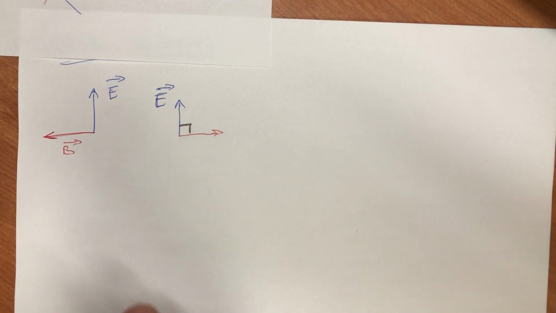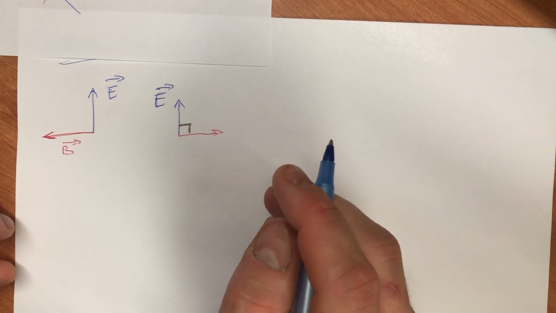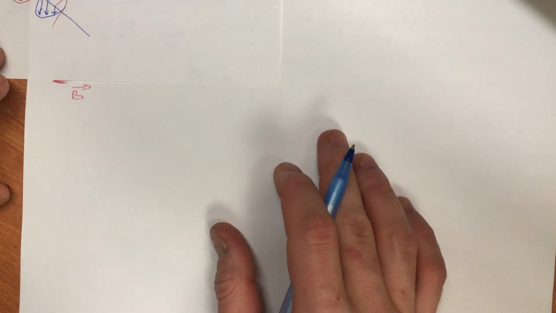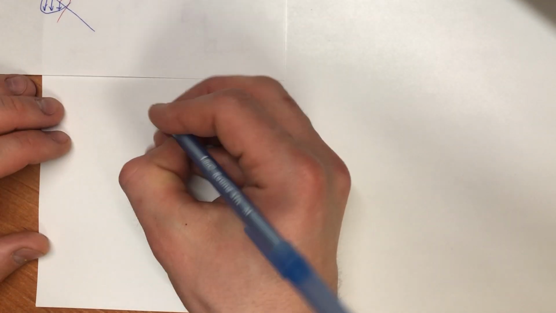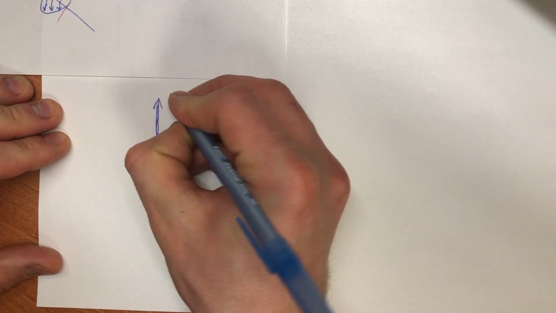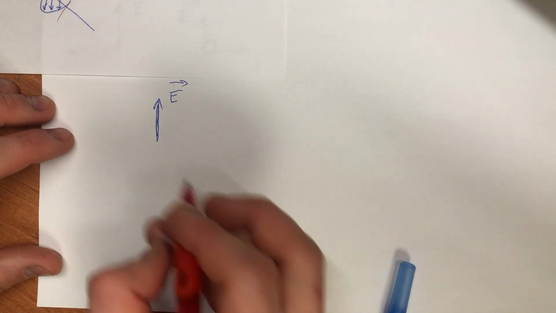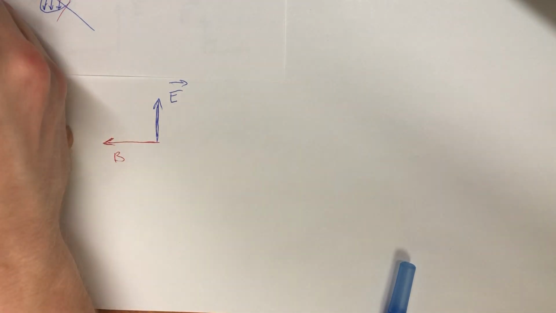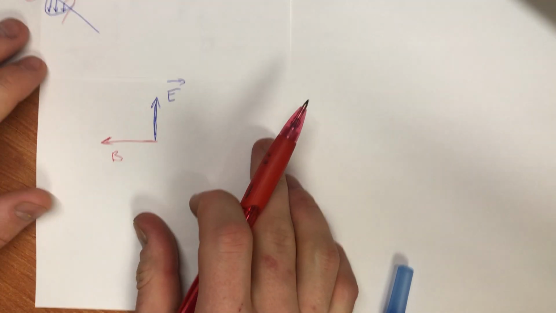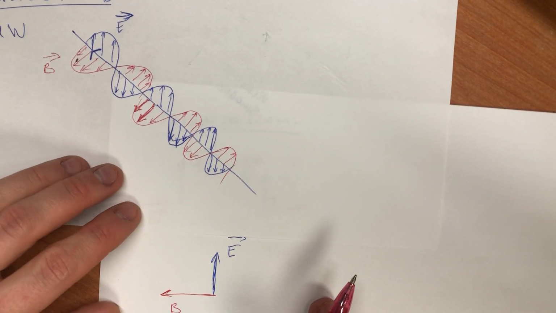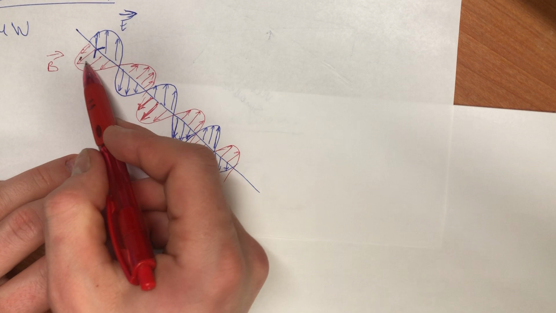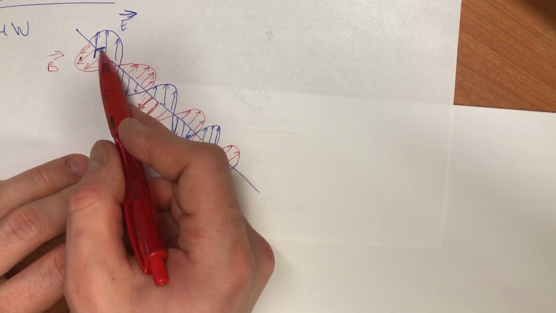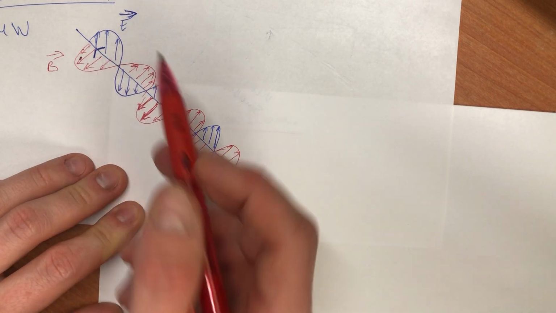So we may stick to that representation: here it is magnetic field, B, here E. Sorry, here it is magnetic field, here it is electric field, and they are at a 90-degree angle.